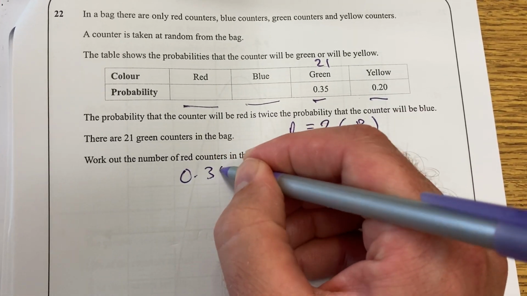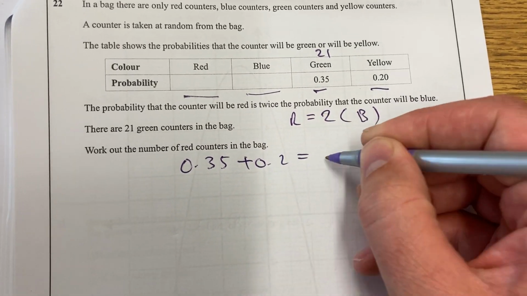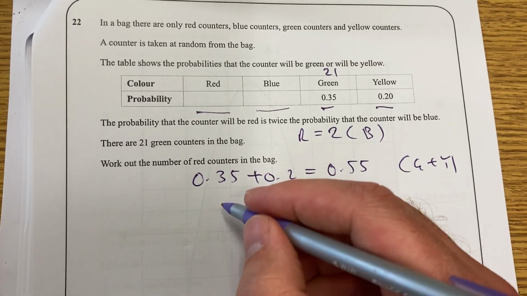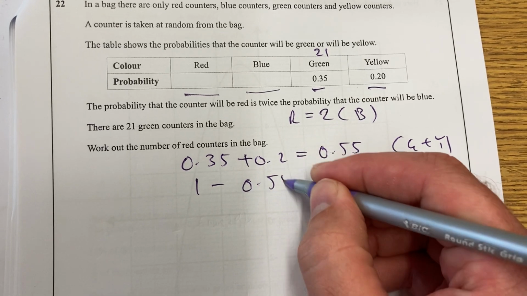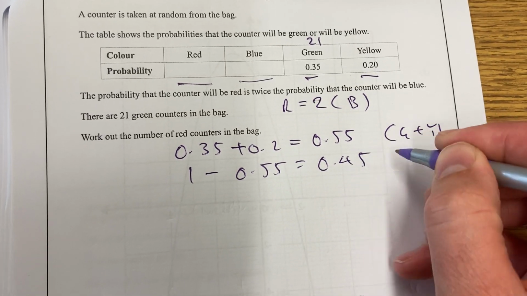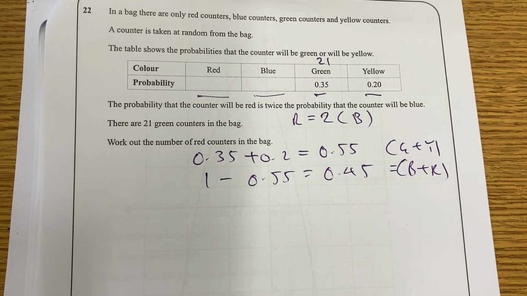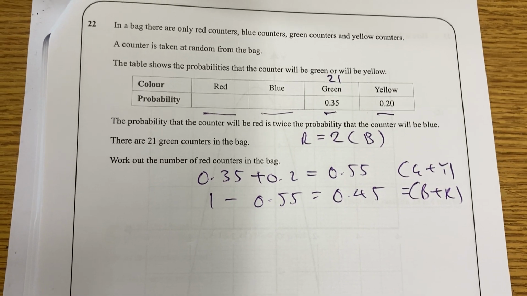So 0.35 plus 0.2 is 0.55. That's green and yellow. So 1 minus 0.55 is 0.45, and that's blue and red. Okay, so we'll need that bit of information.